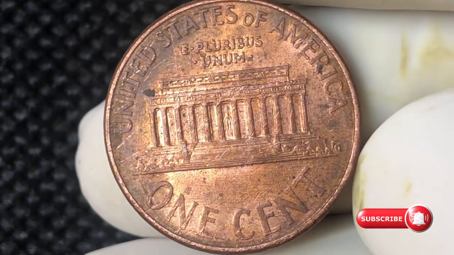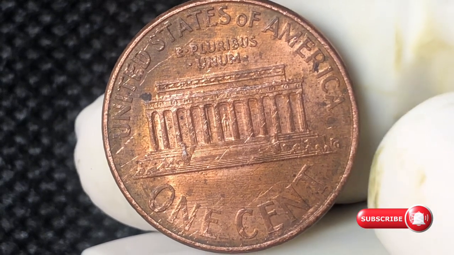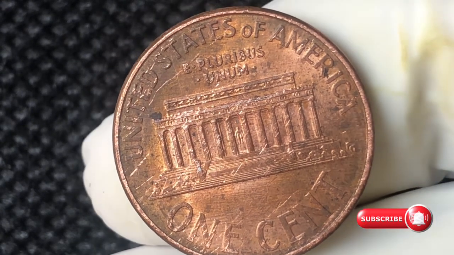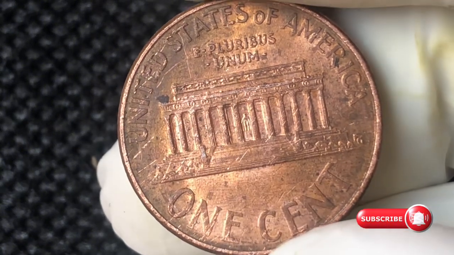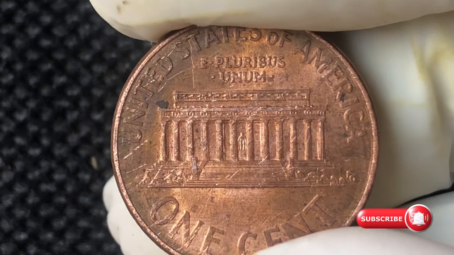While worn examples in circulation are common and hold minimal value above face, specimens that have been preserved in pristine condition, particularly those graded as MS67 or higher by professional grading services like PCGS or NGC, are far rarer and much more desirable to collectors.